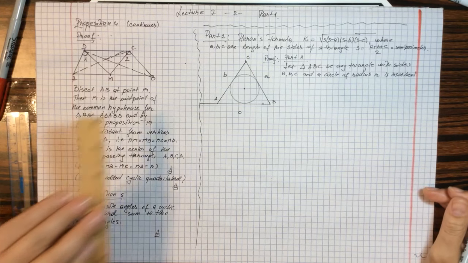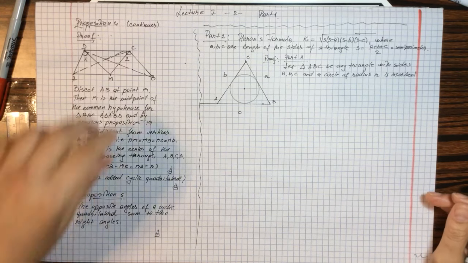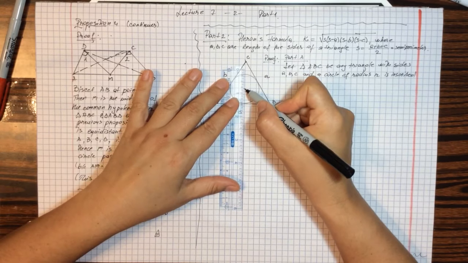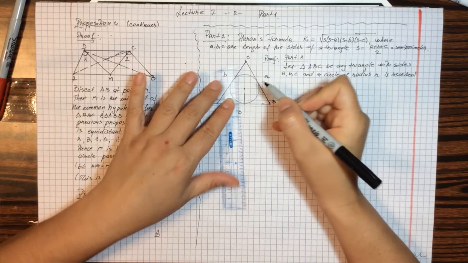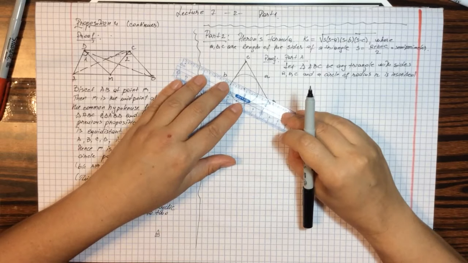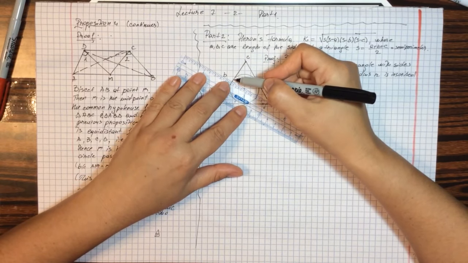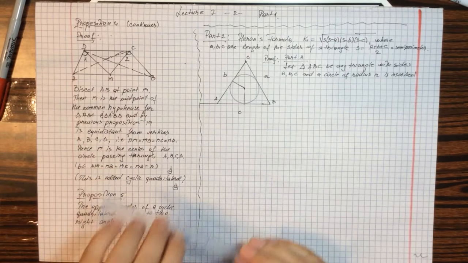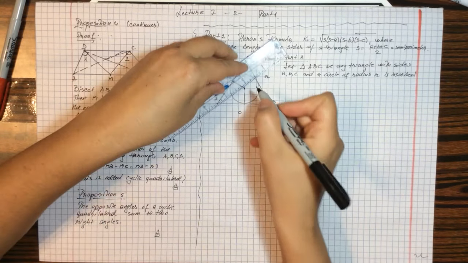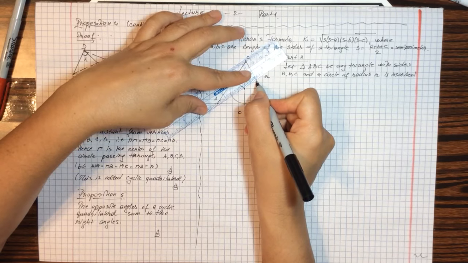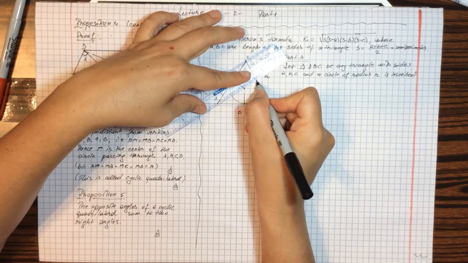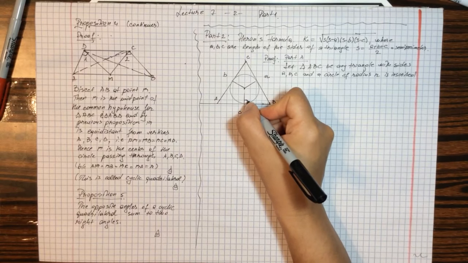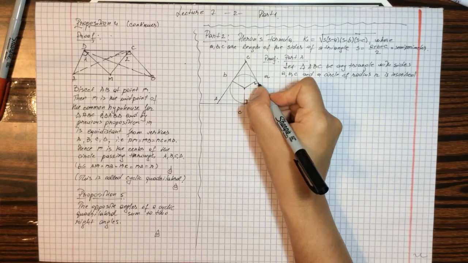So before I move on, let me draw some things. So this is radius. This is also radius. You can draw the perpendiculars from the center to wherever the sides of the triangle touch the circle. Okay, that is possible. So these are right angles.